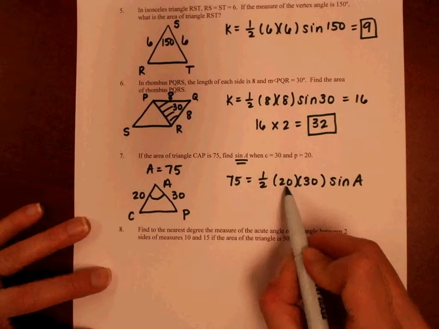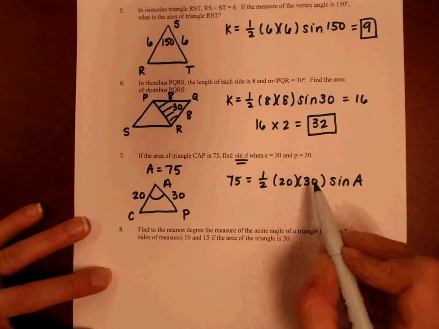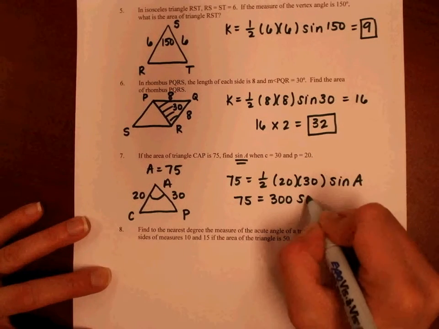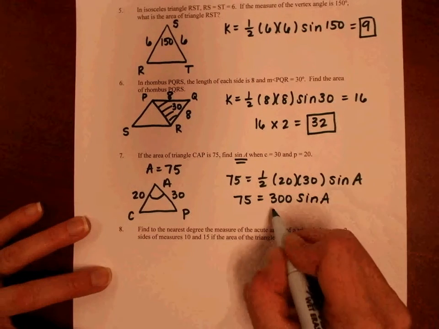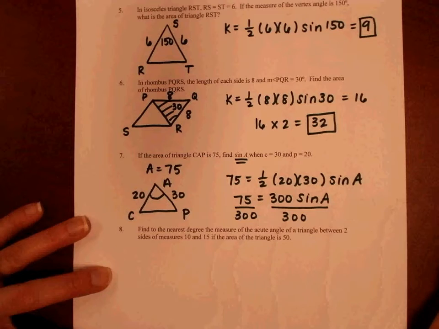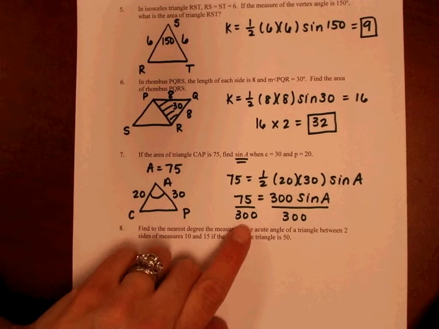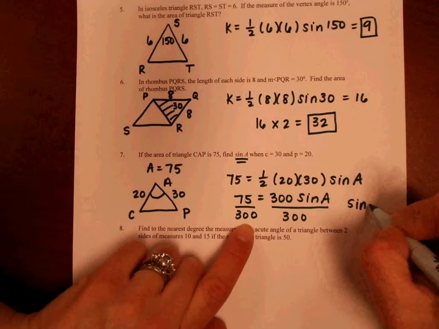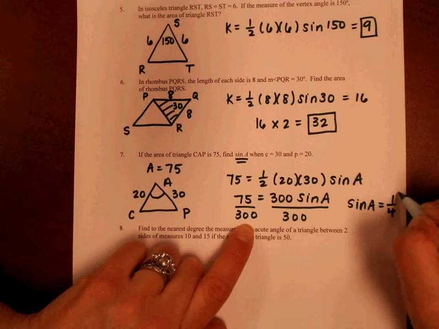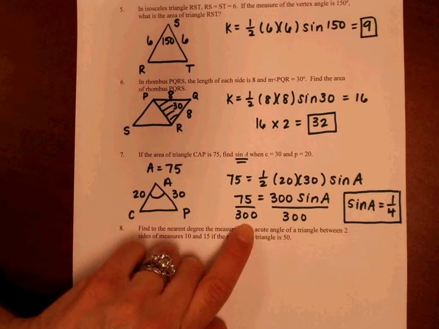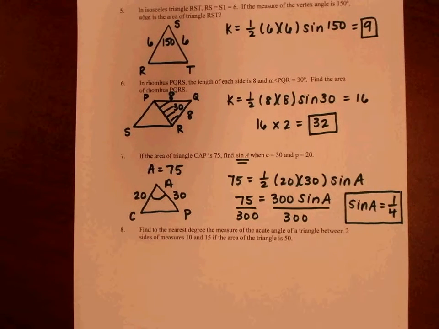So I know that 1/2 of 20 is 10. 10 times 30 is 300. And then I bring down everything else. And my final step here, folks, is divide everything by 300. I got to get that sine of A by itself. And then what happens is, if you end up reducing this, this ends up being 1/4. So sine of A is equal to 1/4. You could write that as 0.25 as well. They don't specify what your answer needs to be left in, so you'd be done.